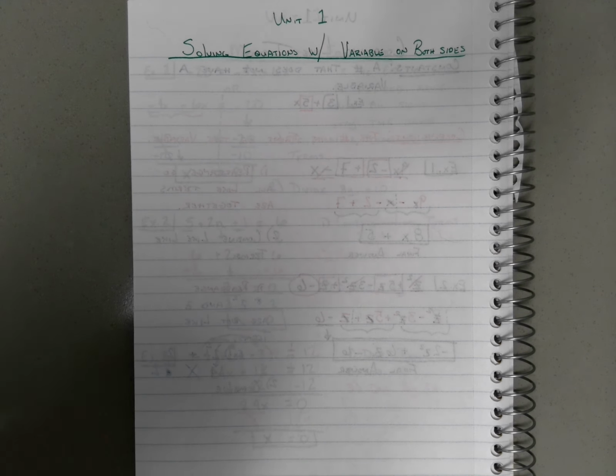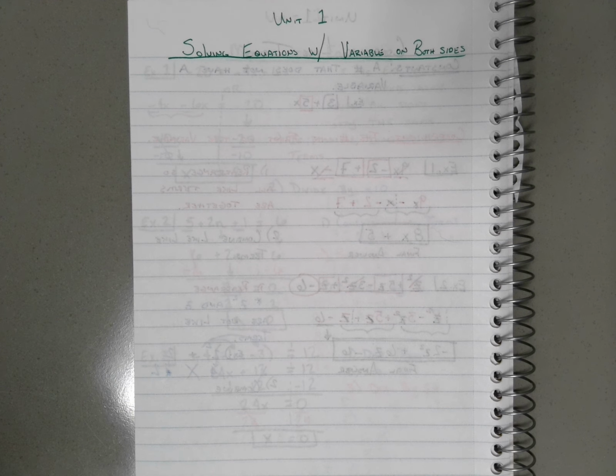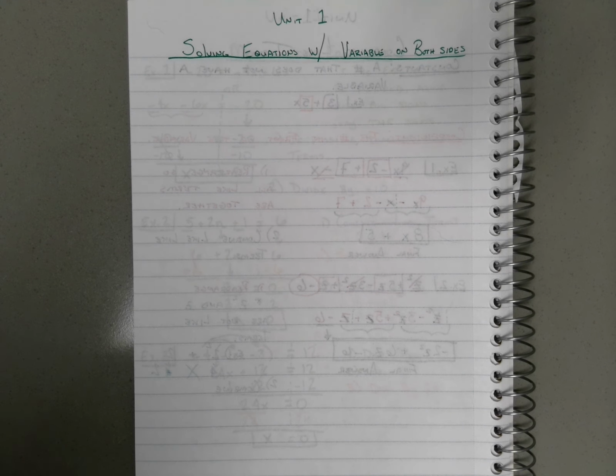So today we're going to be looking at equations with variables on both sides. Okay, we've done our two-step and multi-step equations. All right, but today we're going to look at equations with variables on both sides. But before we get started, we're going to look at a process to help us do this. Okay, kind of some steps to remember.